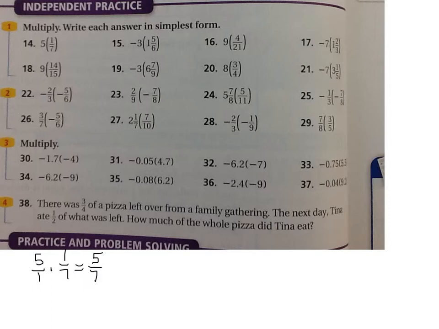Number 15. How are we going to set it up? Okay. So first we need to change our mixed number into an improper fraction. We're going to go 6 times 1. 6 plus 5 is 11/6. Now let's set up the problem down below. What are we going to do? -3/1 times 11/6. Can we cross simplify?